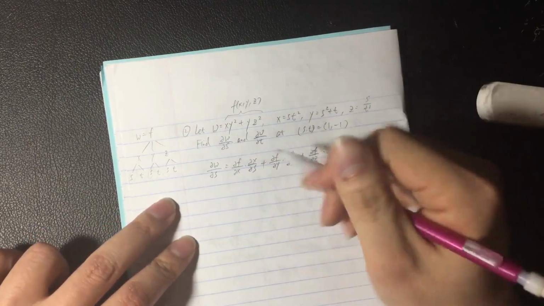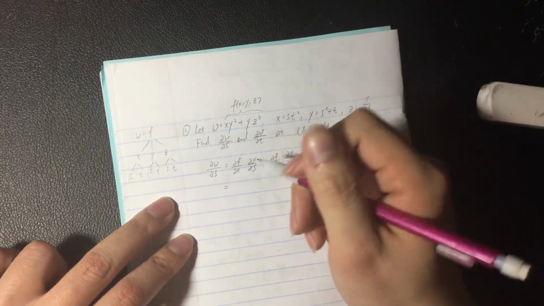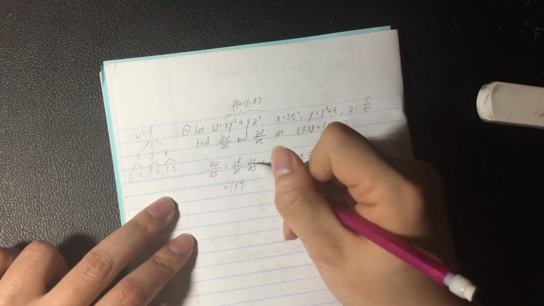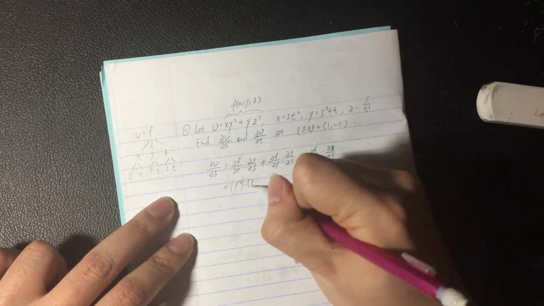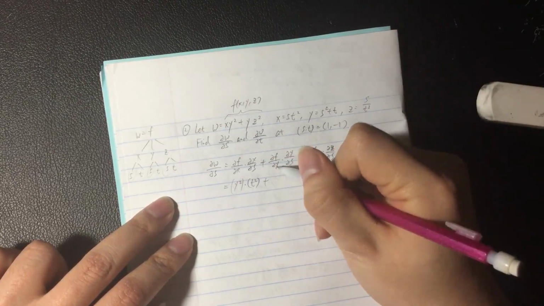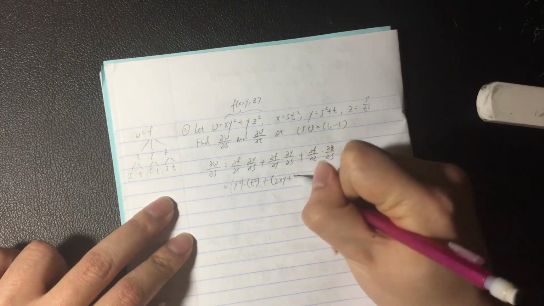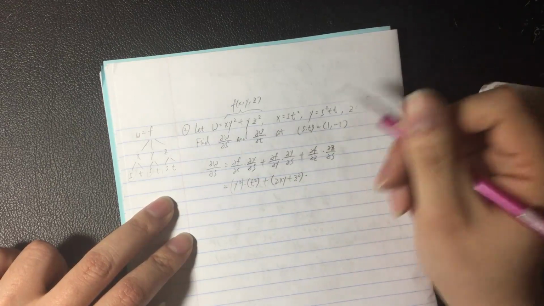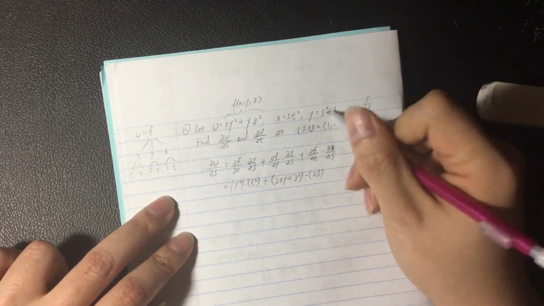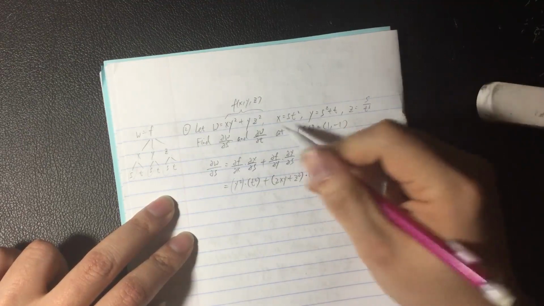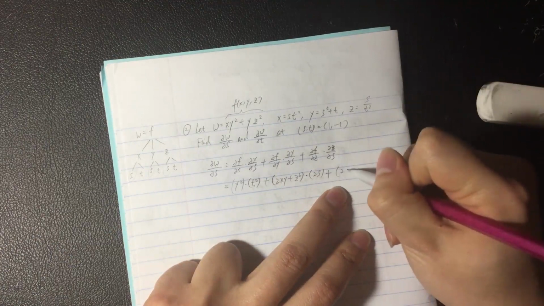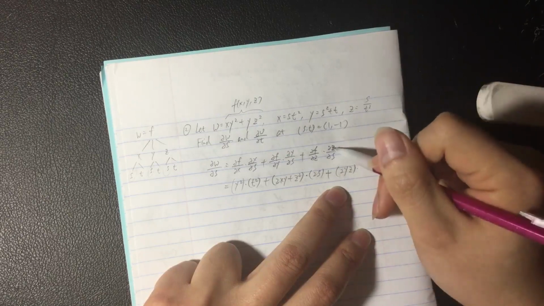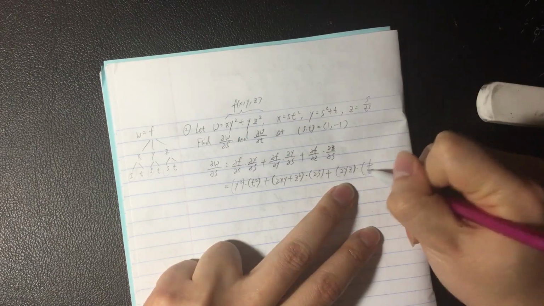Take partial derivative and plug in. ∂f/∂x is y². ∂x/∂s is t². ∂f/∂y is 2sy plus z². ∂y/∂s is 2s, plus ∂f/∂z is 2yz times ∂z/∂s is 1 over t³.